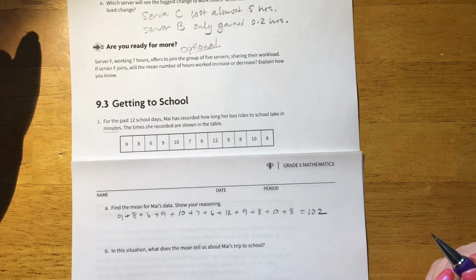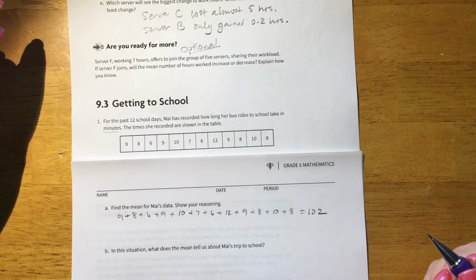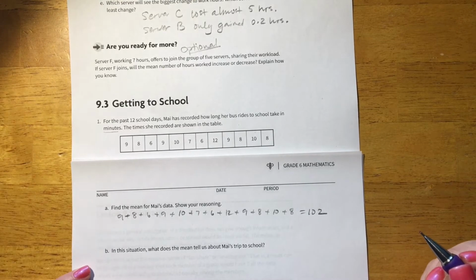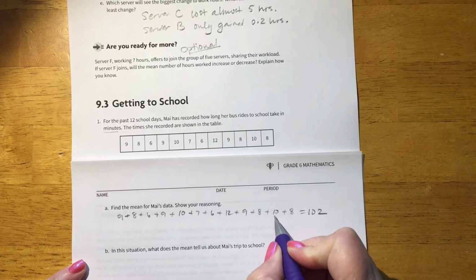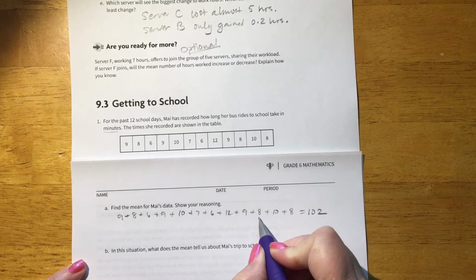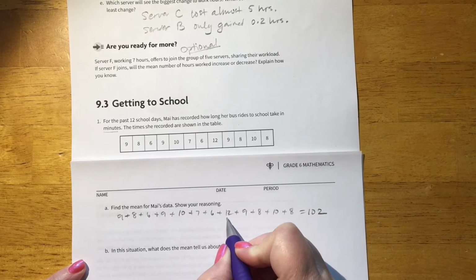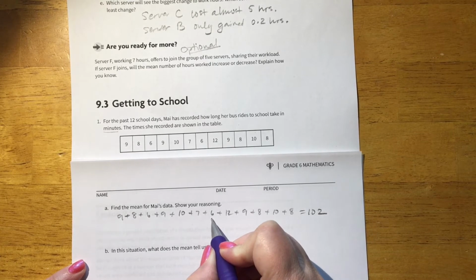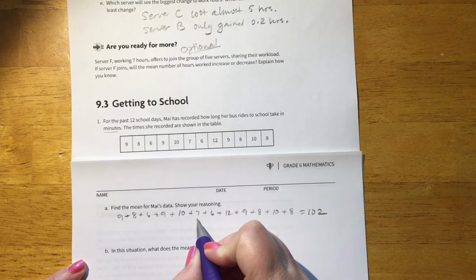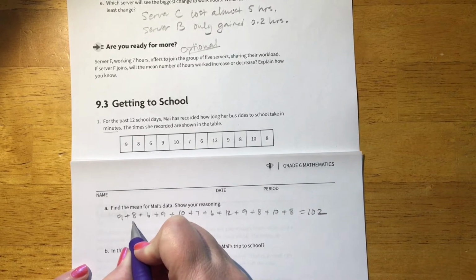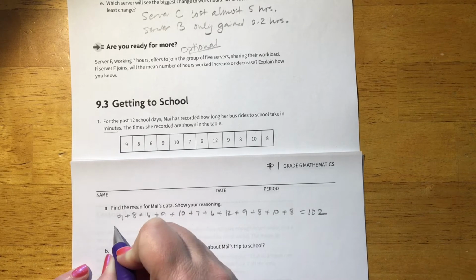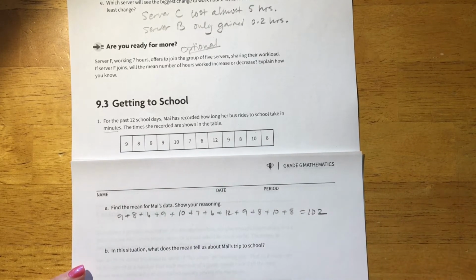But I think I'm right. Let me go through one more time. Maybe I'll go backwards and see if I get the same thing. 8 plus 10 is 18. Plus 8 is 26. 35. 47. 53. 60. 70. 79. 85. 93. 102. Yeah, I think I'm right, 102.